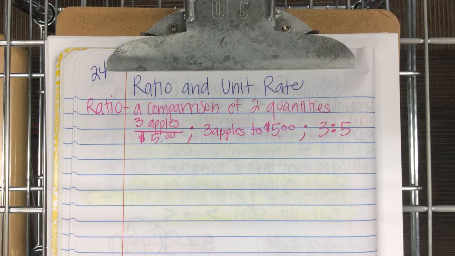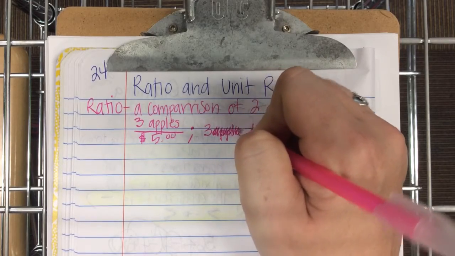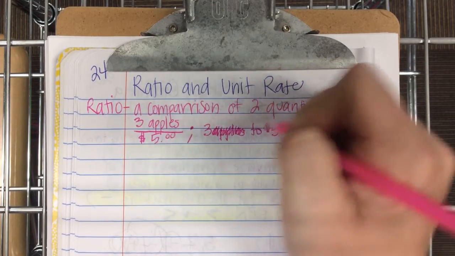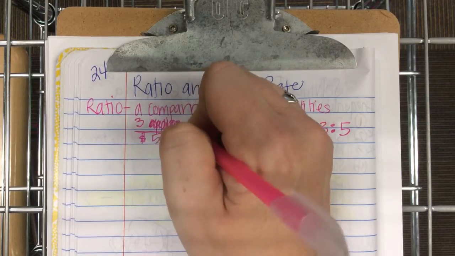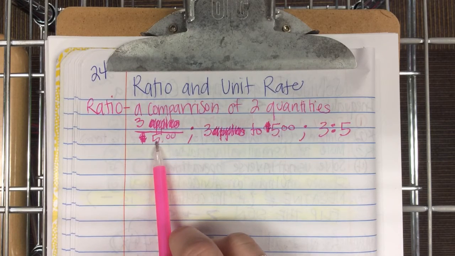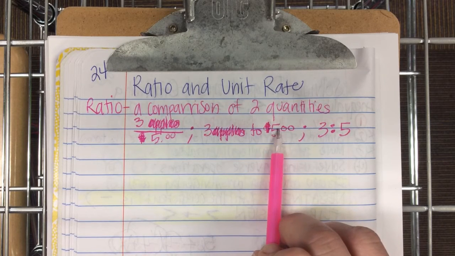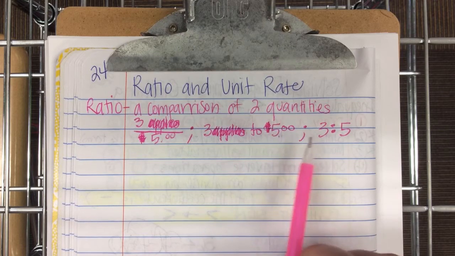A ratio is a comparison. I guess let's take the labels parts out. I got ahead of myself. A ratio is a comparison of two quantities. So 3 over 5, 3 to 5, or 3 colon 5.